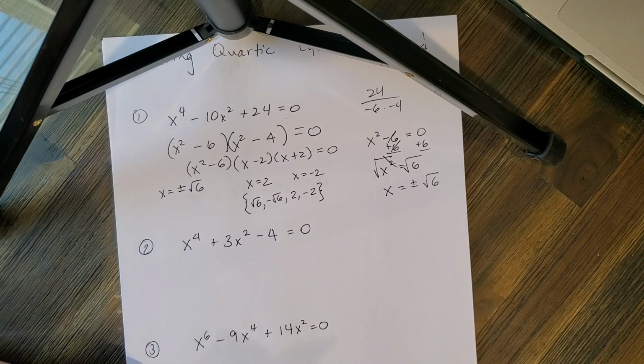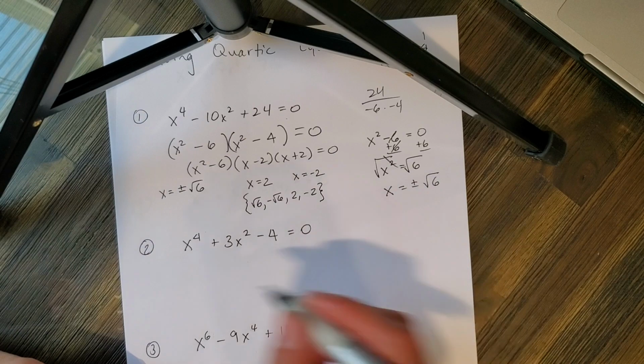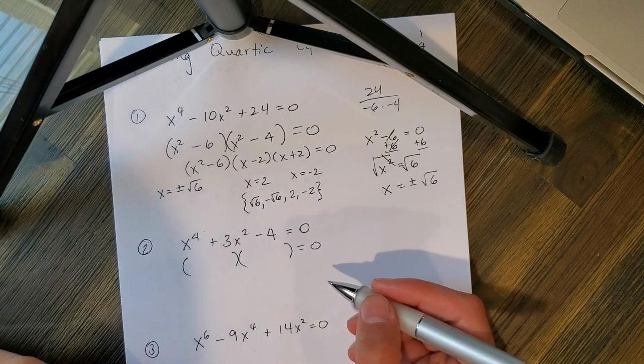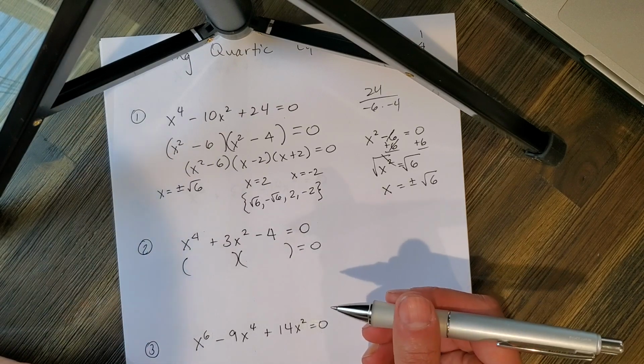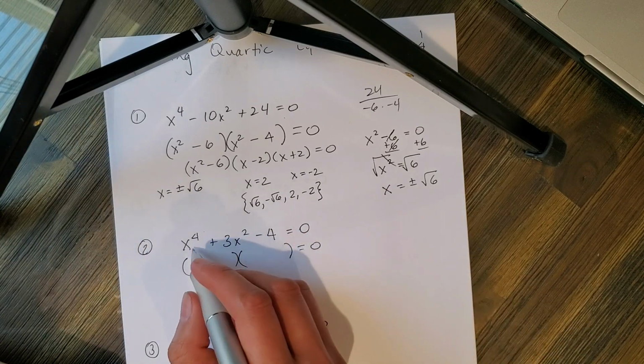Okay? Let's do the next one the same way. And these are all factorable, by the way. It's designed that way. Now, we will do some problems where you won't be able to factor, and for that, we'll have to use the quadratic formula. Okay? But let's jump into this one here.